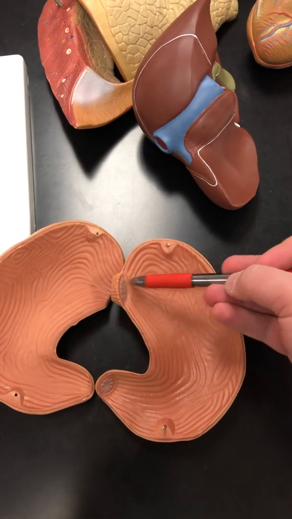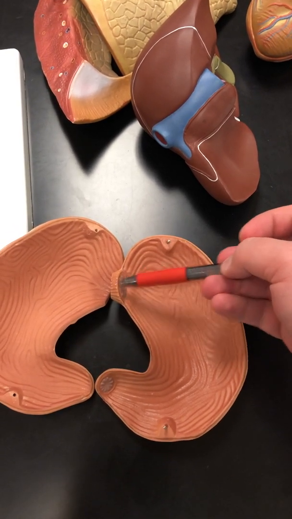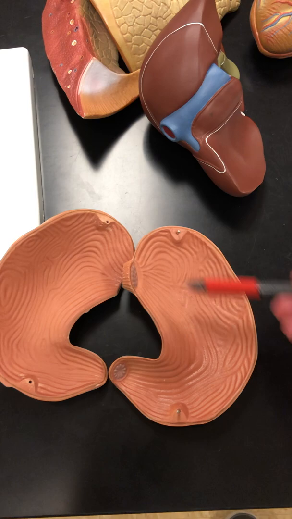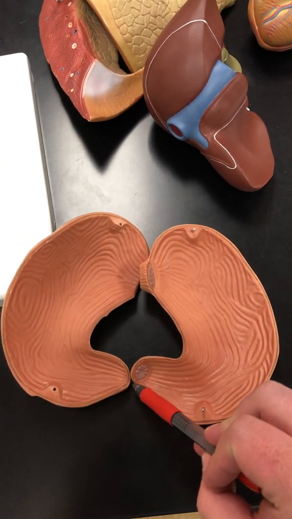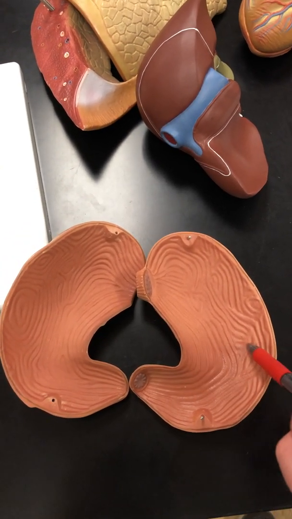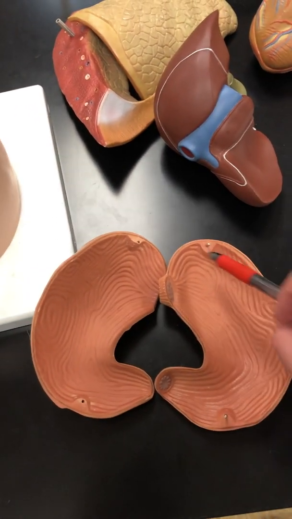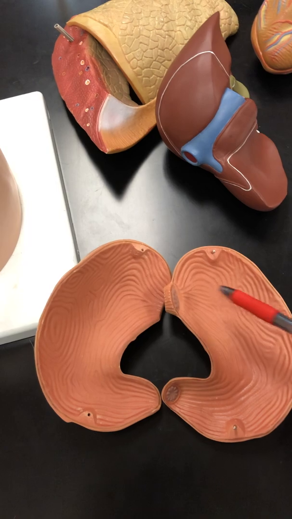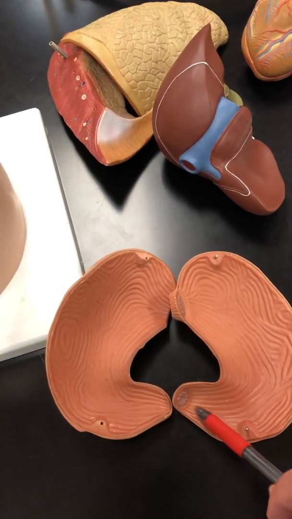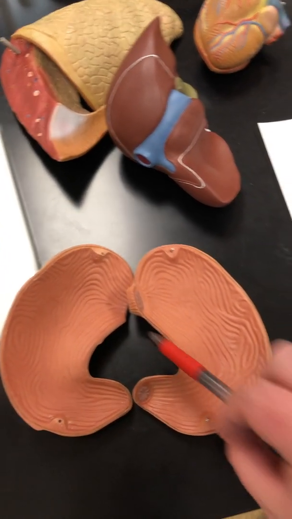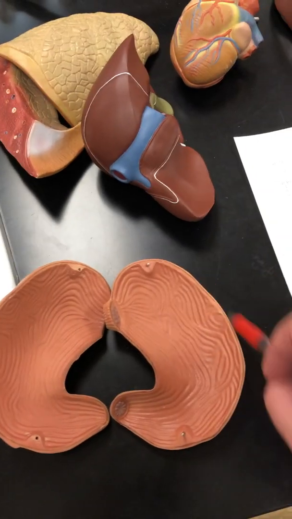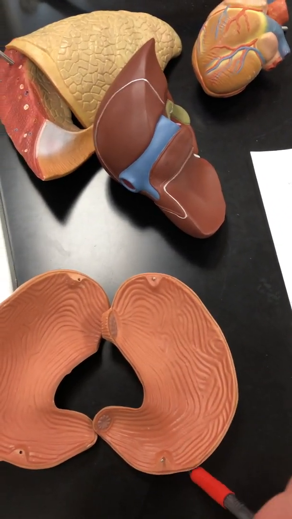So again, the cardiac sphincter, the gastroesophageal sphincter, or the lower esophageal sphincter, and then here the pyloric sphincter. The rugae are all these ridges that we see inside. Again, this is the fundus, the cardiac region, the body, the pyloric region, the pylorus, that lesser curvature right here, that greater curvature out here.